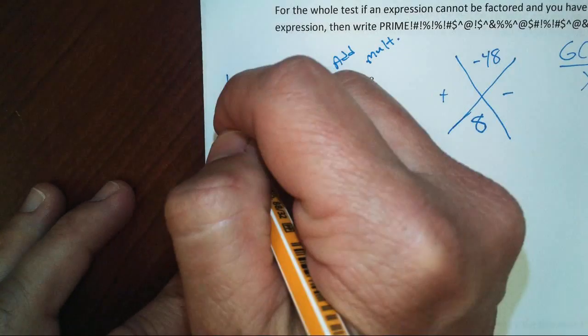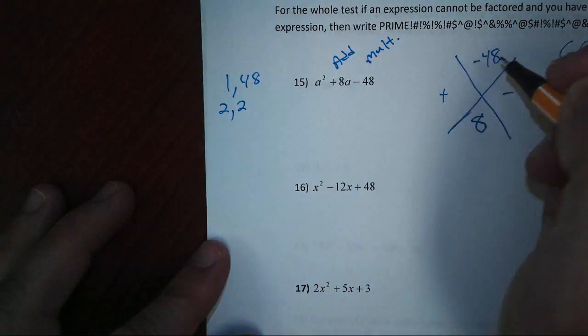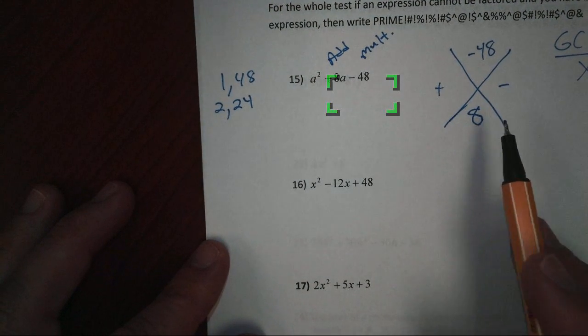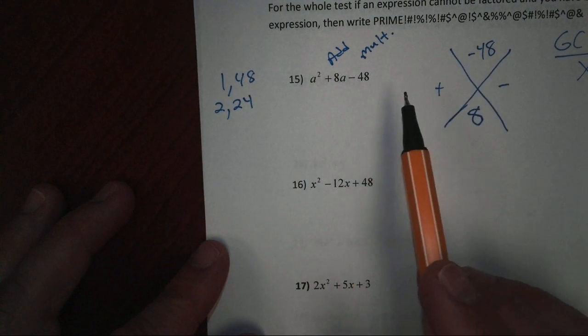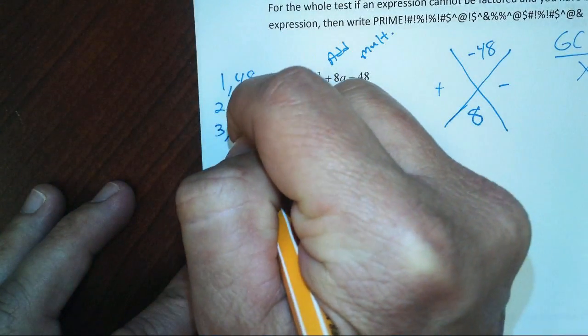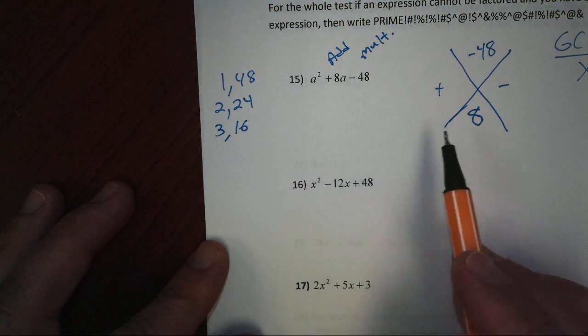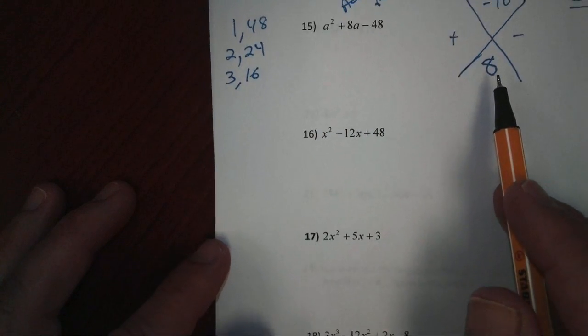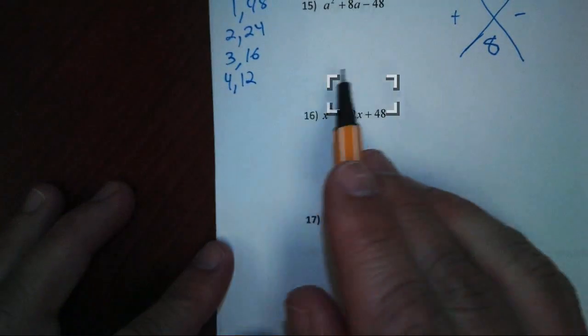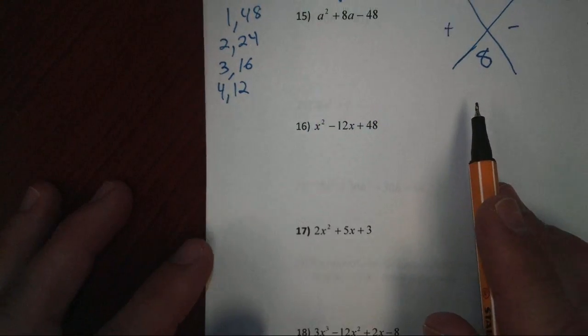So then go to the number 2. 2 goes into 48 24 times. 2 and 24, the difference is not 8. So we move on to 3. 3 goes into this one 16 times. So we're getting closer, because the difference between those is 13, so we're still not at 8 yet. So now we'll go to 4. 4 and 12. Yes, the difference between a 4 and a 12 is 8.